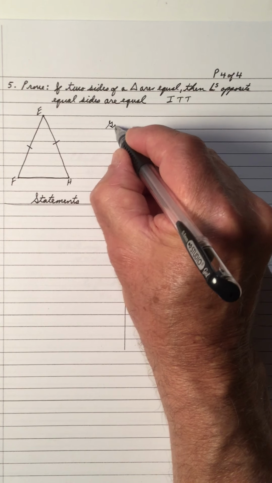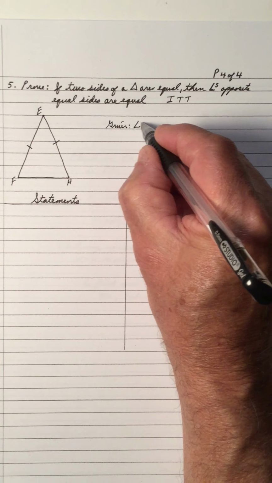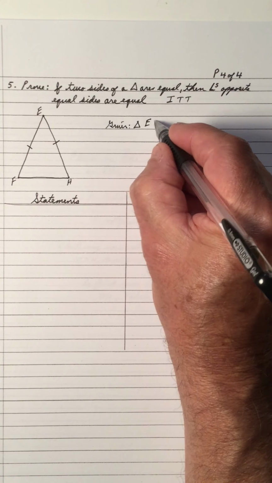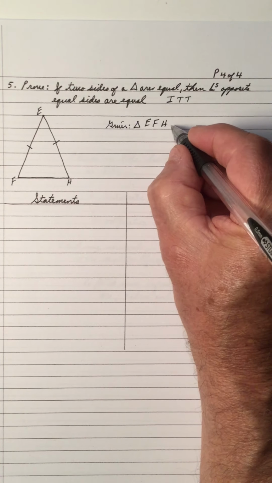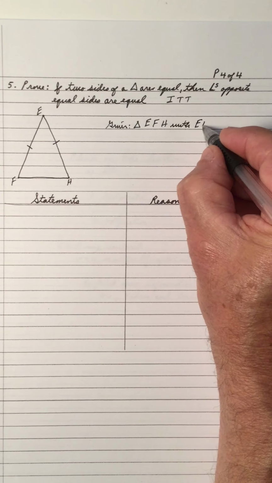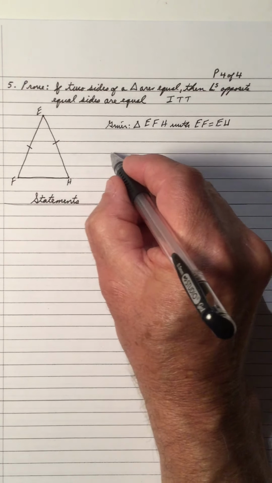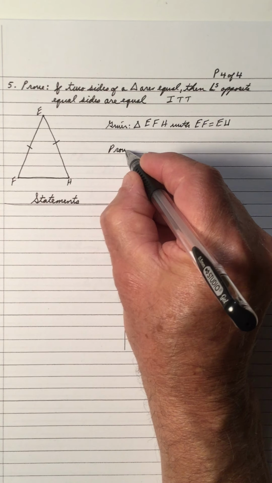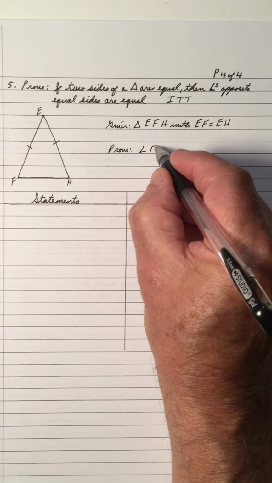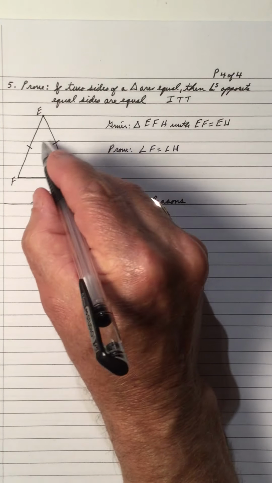So we're given a triangle EFH with EF equal to EH. And we have to prove that the angle F equals the angle H. We're given two sides equal.